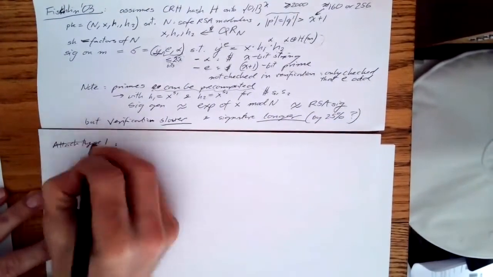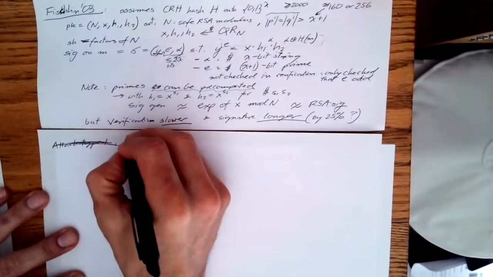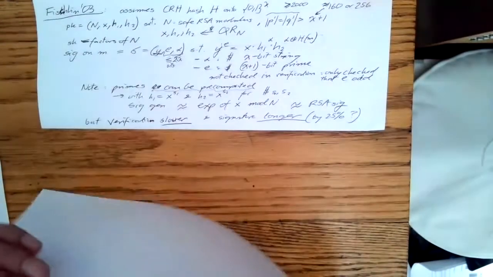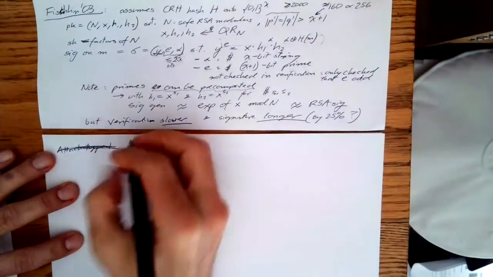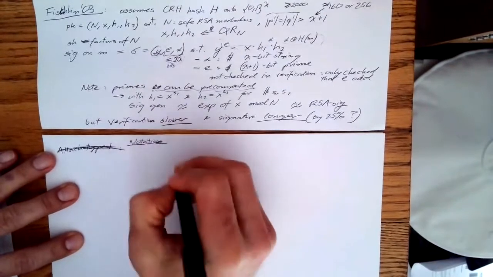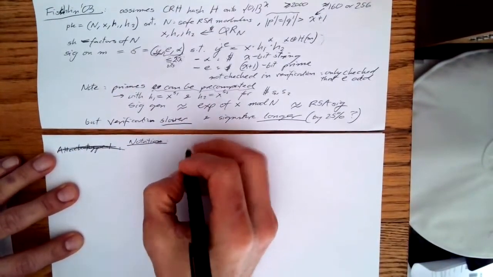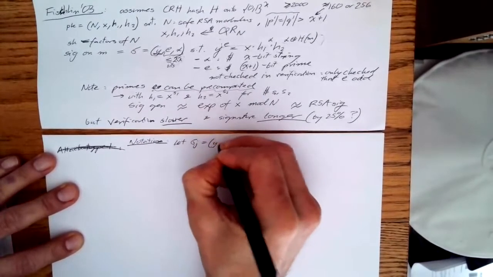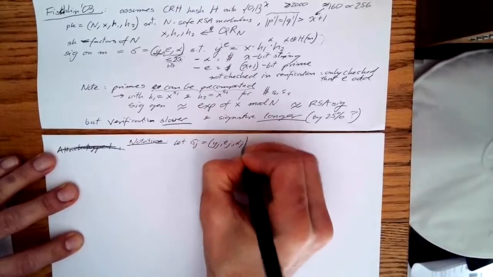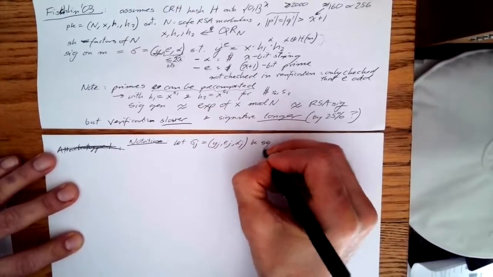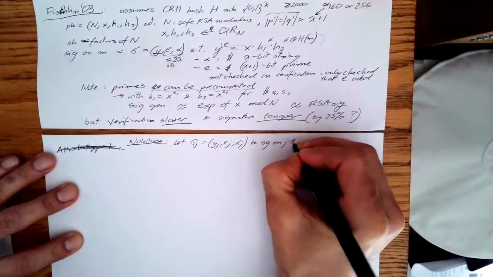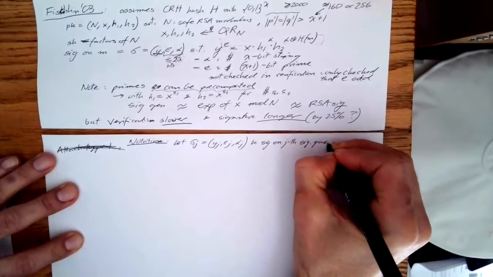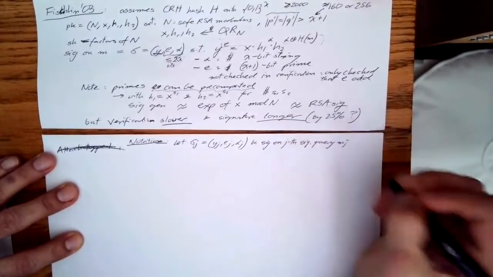Okay, so I guess first some notation. Let sigma_j = (y_j, e_j, alpha_j) be the signature on the j-th signature query m_j.